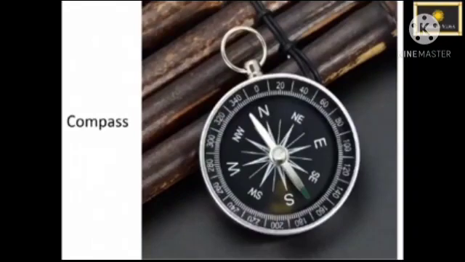How can we find direction? Normally, we use a device called a compass to find directions. It was invented by the Chinese.